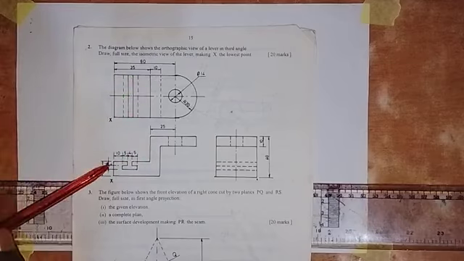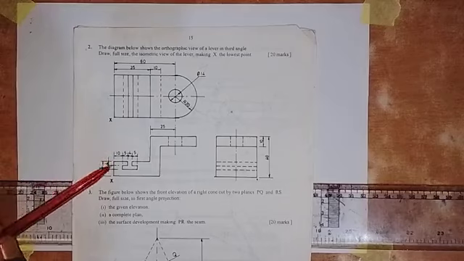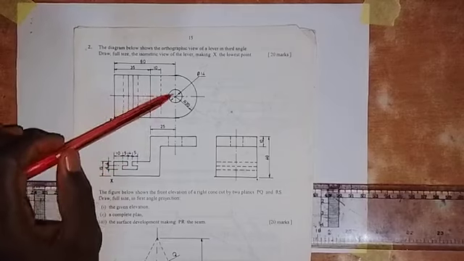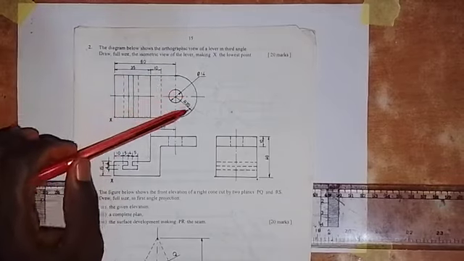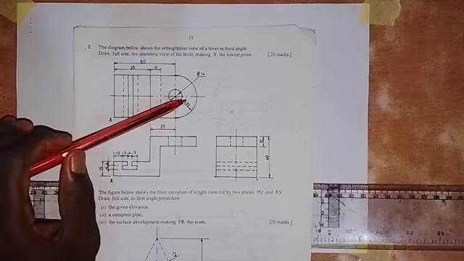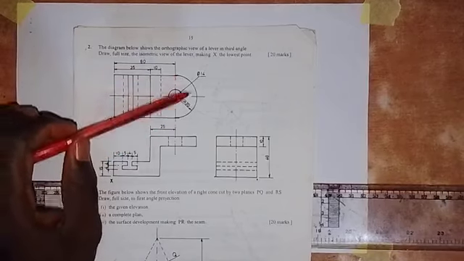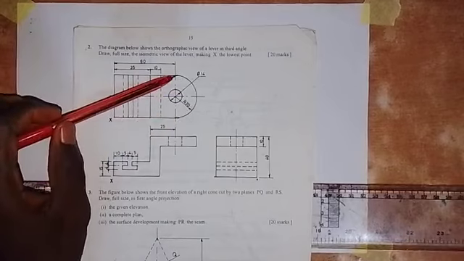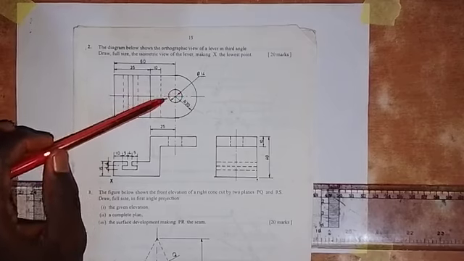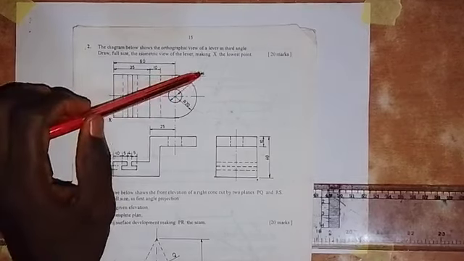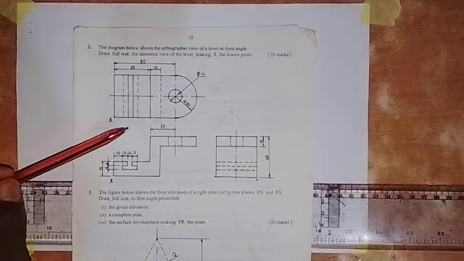The distance from this end here to the center of this circle is 60 millimeters. The radius of this semicircle is 20, which means its diameter is 40 millimeters. That is the distance from here to here, 40 millimeters. And then the diameter of this circle here is 14 millimeters.